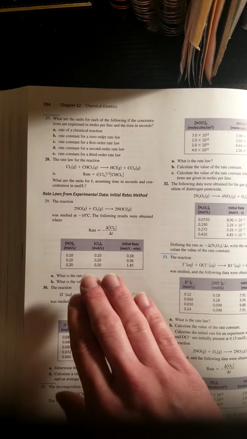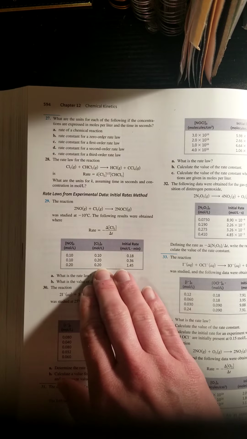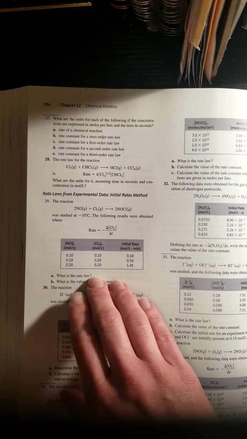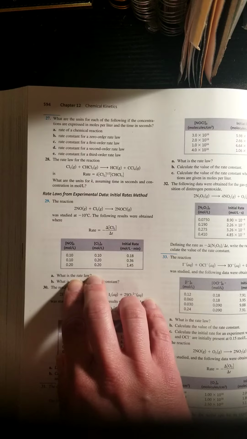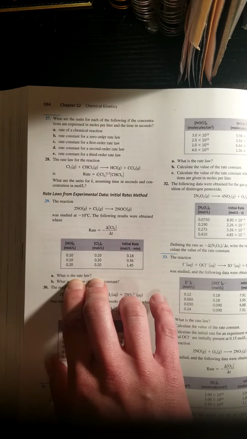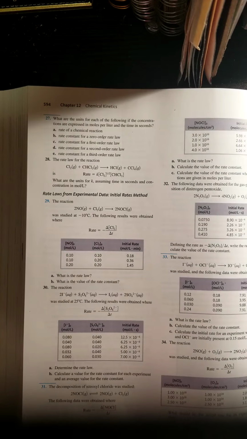So number one, I've talked about what the data table is showing us. The first part of this is asking us, what is our rate law? Or, what is this overall reaction actually saying about how the concentrations are changing?